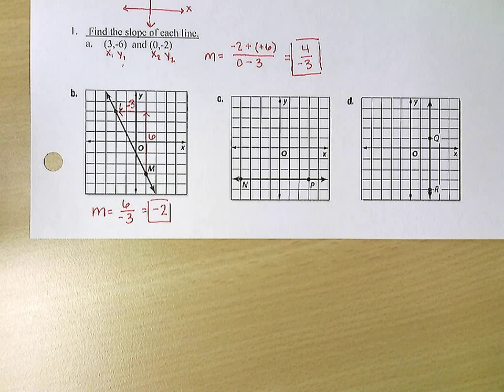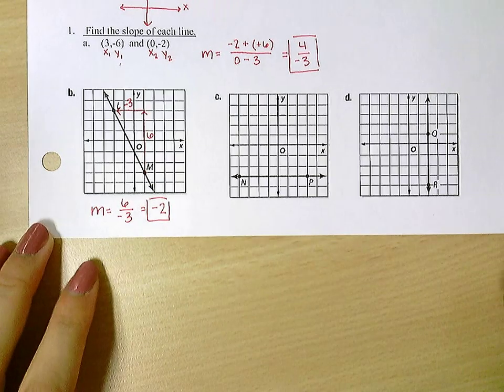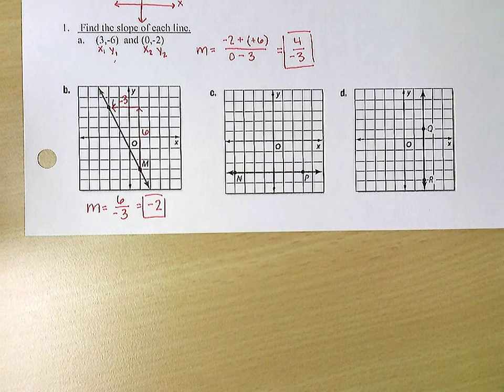Is C negative 3? Like 0 and negative 3. You're looking for the slope, not the equation of the line. All right, so I'm going to look back at C and D. So I am trying to find the slope, not the equation of the line.